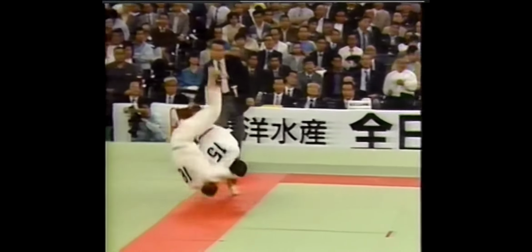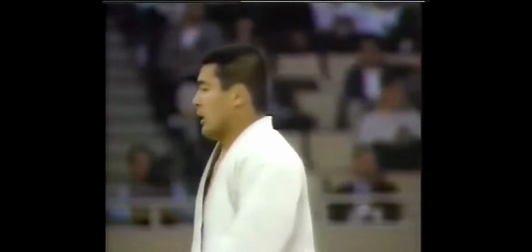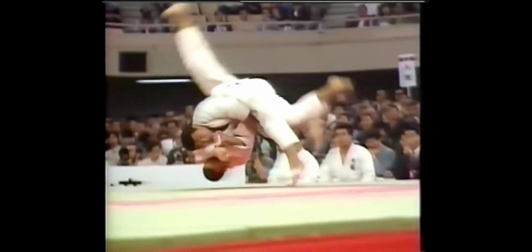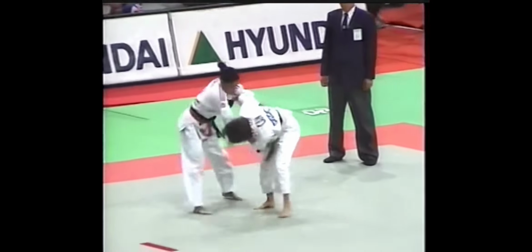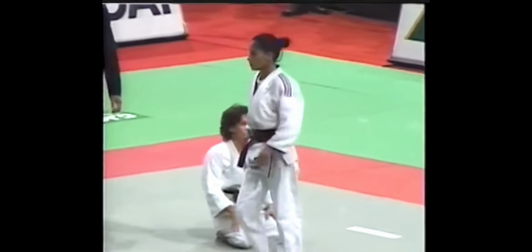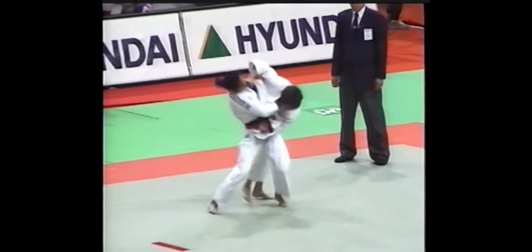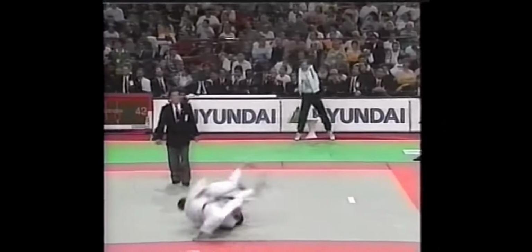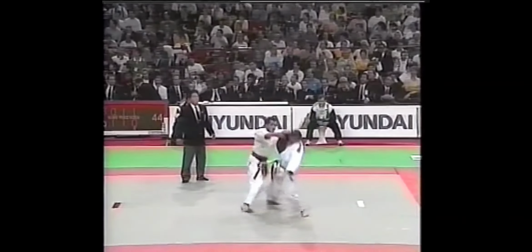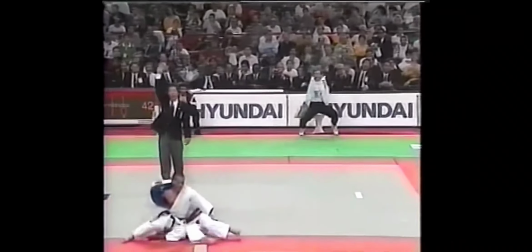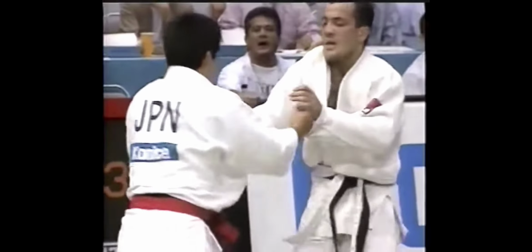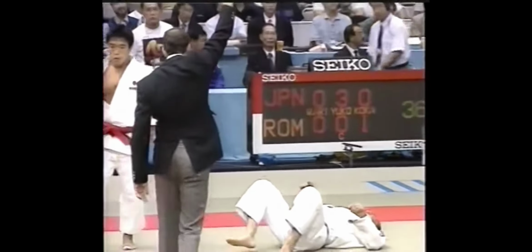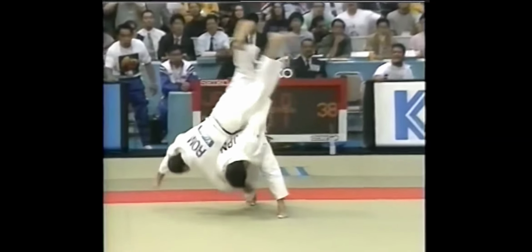Let's look at some variations of sode tsurikomigoshi. You can also throw your opponent without using a left hikite, lifting and pulling with just the right hand.